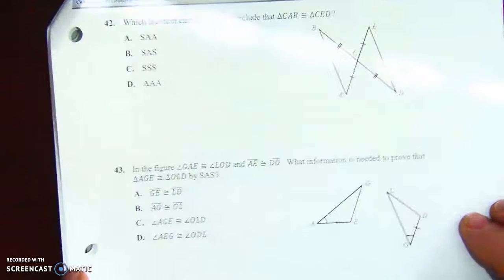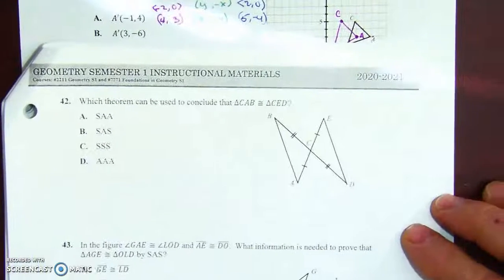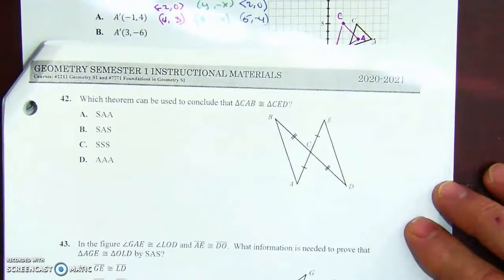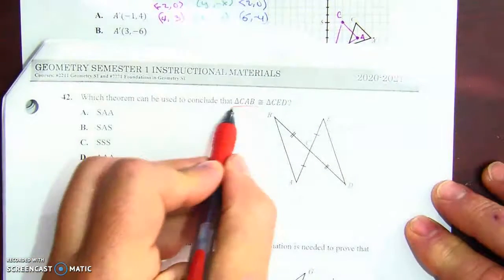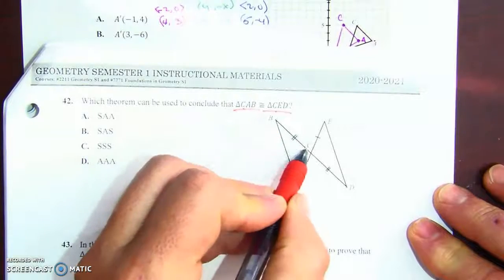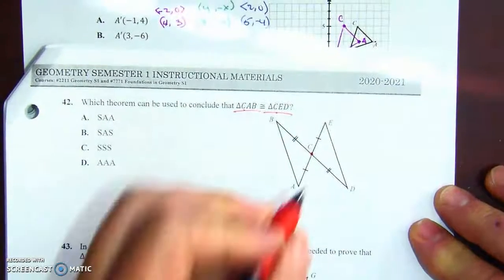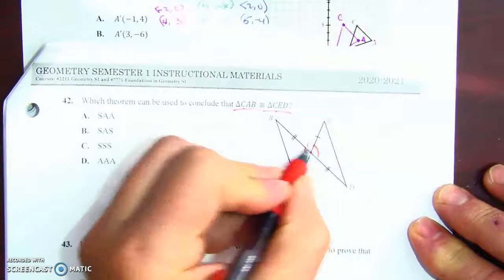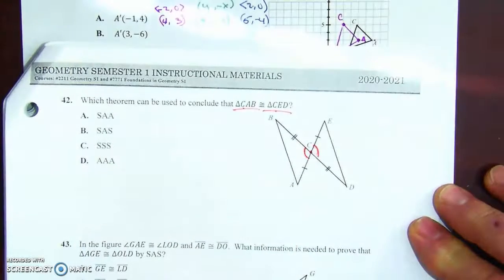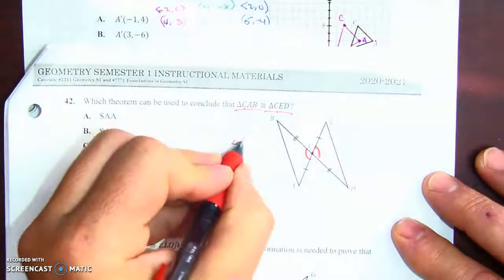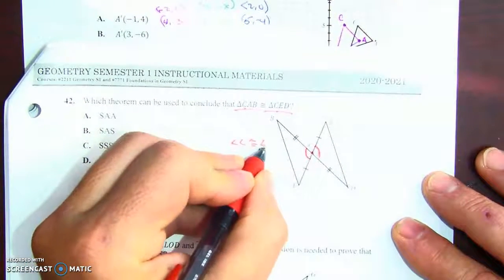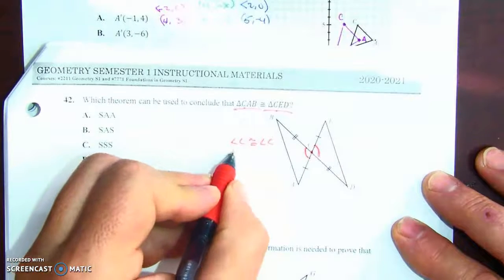All right, moving on to 42. Flying right along here. Okay, 42. Same scenario again. We have a lot of things that we can do here. It says C matches with C. So when we have C matches C, we can automatically say, again, by what property that angle C is congruent to angle C based on what again?